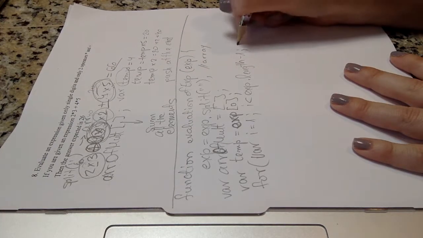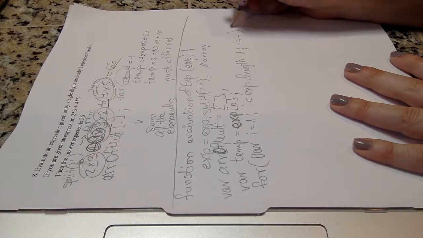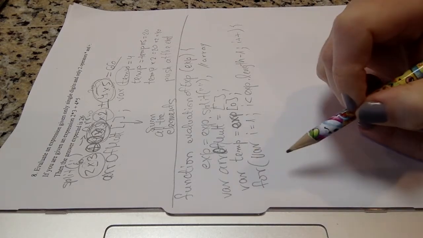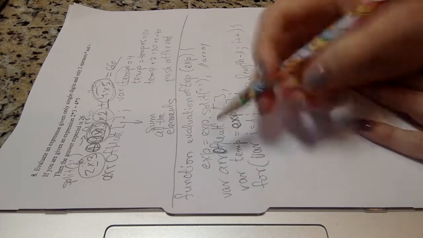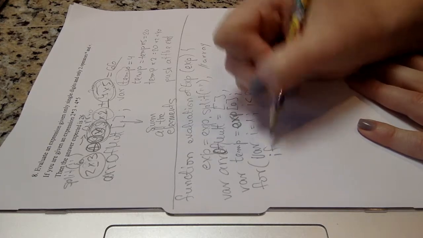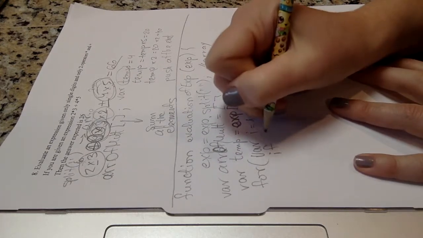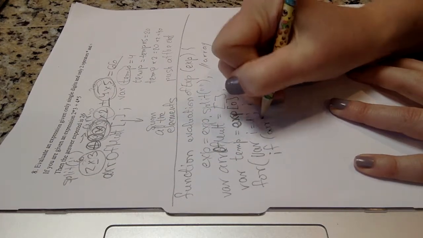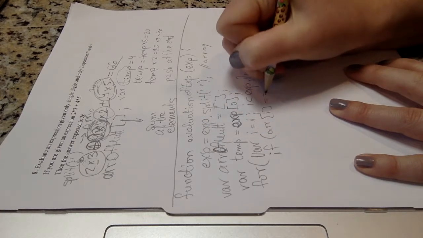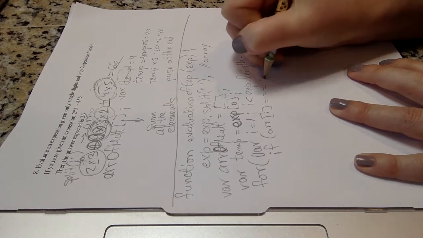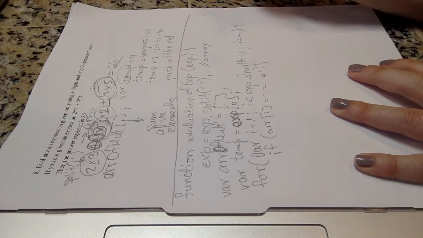That's for sure, and it will be a little bit easier. Now I'm thinking, what if it's multiplication? So if array at place i equals the multiplication sign, what do I do?